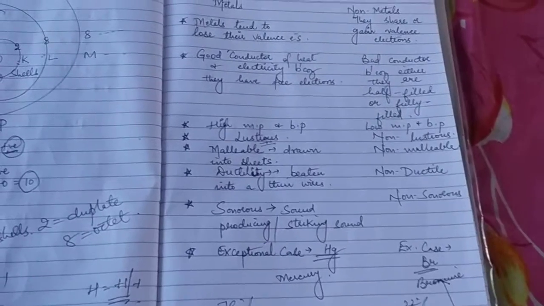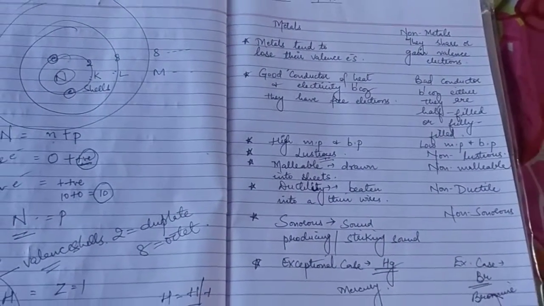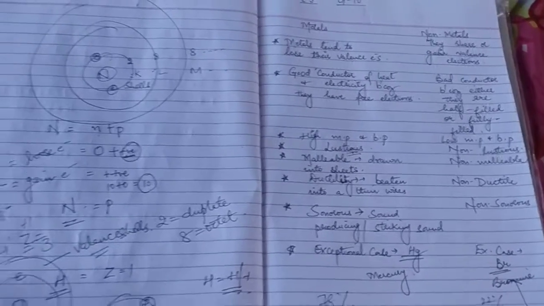Likewise, there are many exceptional cases in metals and non-metals. You just go through the chapter once and read thoroughly.